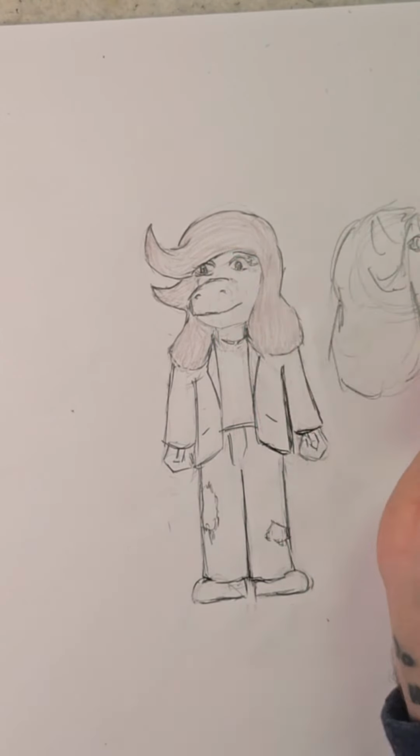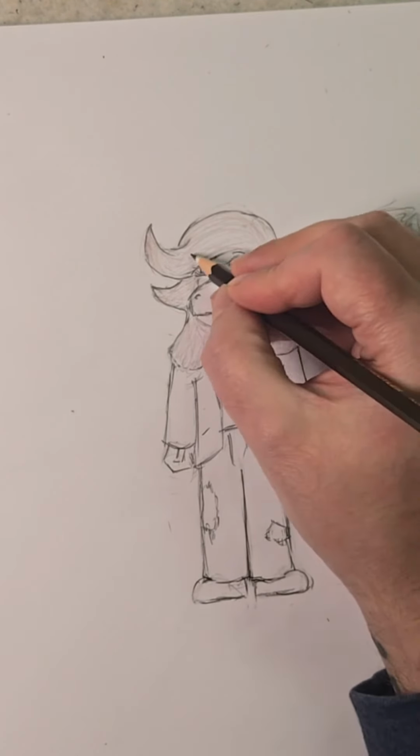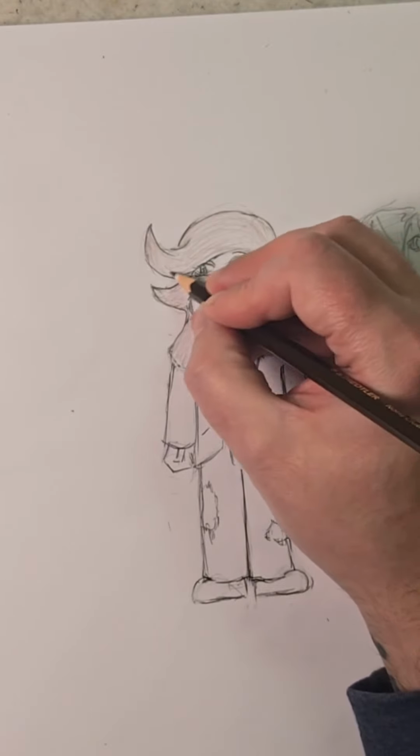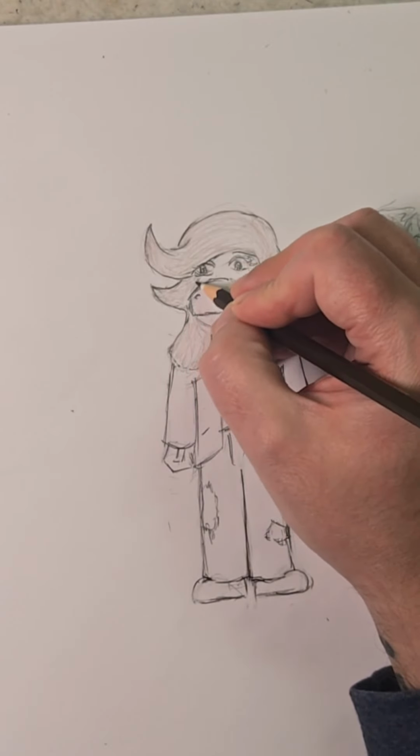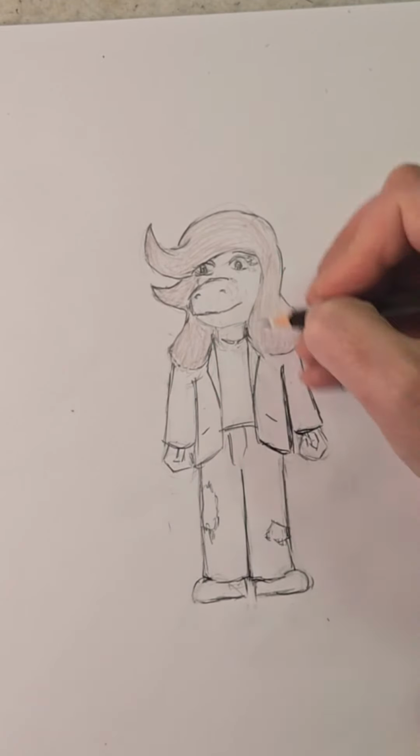Oh, hey Aubrey, welcome. Yeah, that's great. I am drawing Susie from Deltarune. Somebody requested it, and I've been drawing a lot of Deltarune characters. I've still not played the game, but I like the character design, so I keep drawing them.